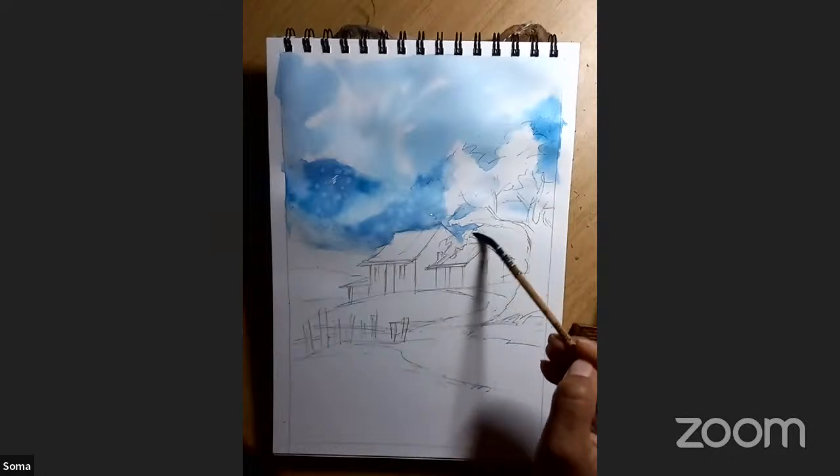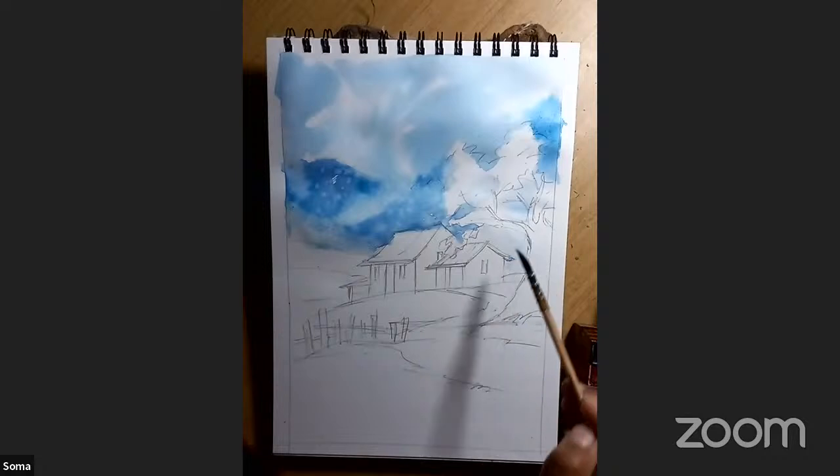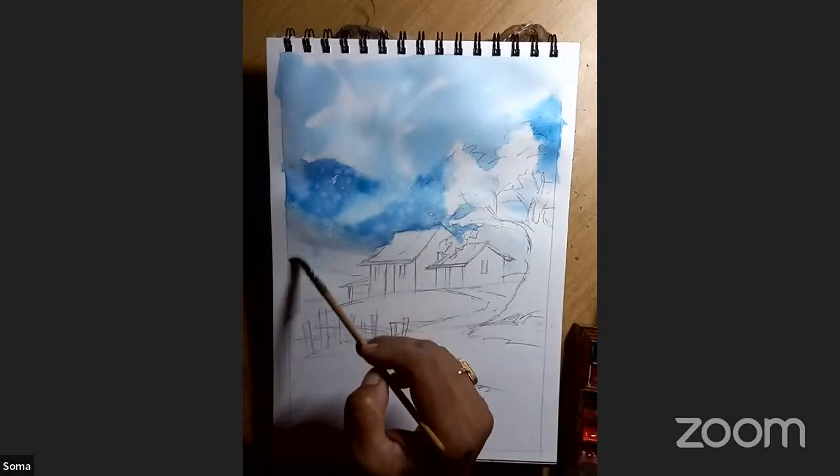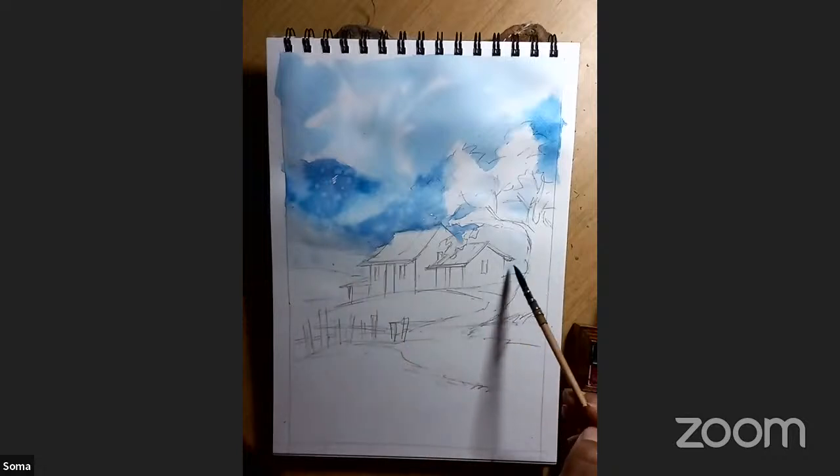From below the tree and behind the house, we can also see a part of the mountain, or whatever, the bushes below the mountain. So here now, very carefully I'm applying water, and maybe with a thinner brush again.